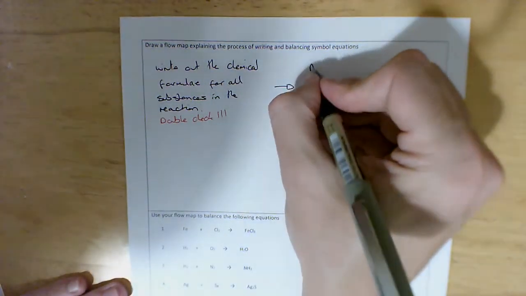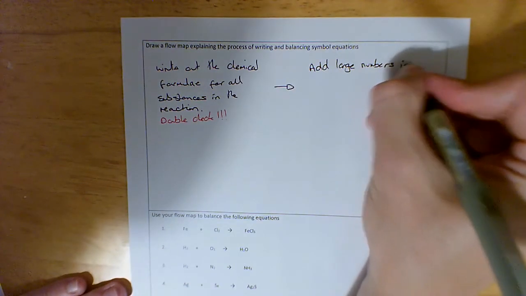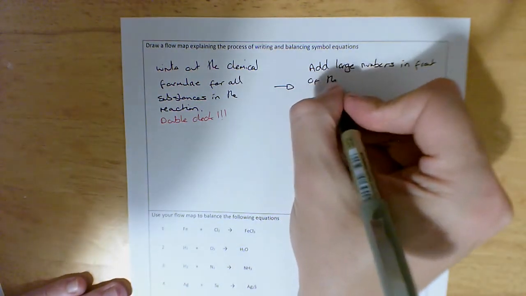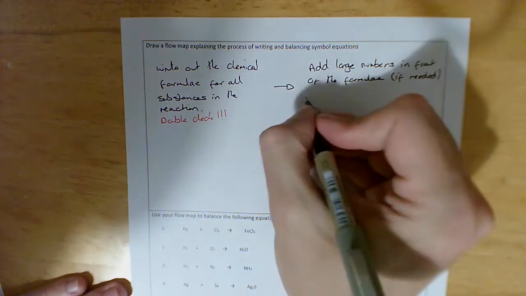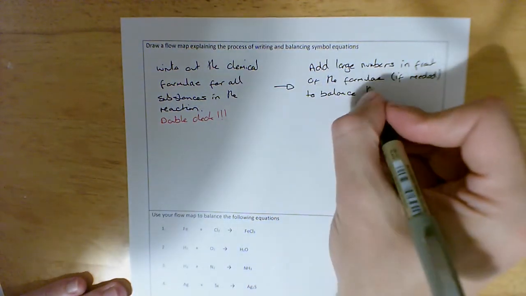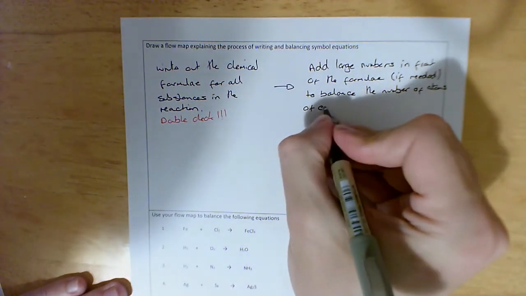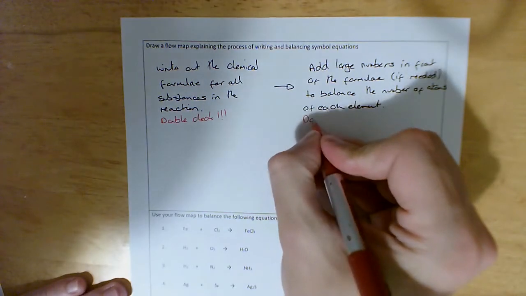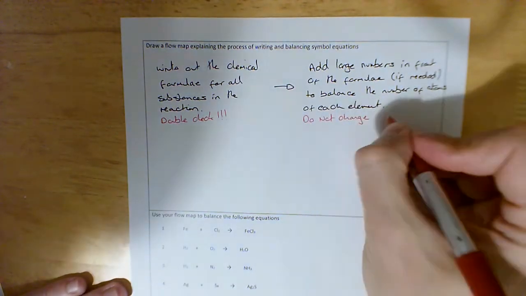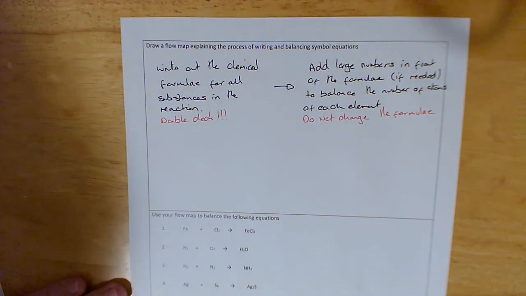And then simply we're going to add large numbers in front of the formulae if needed to balance the number of atoms of each element. And we're going to make sure we do not change the formulae. Water is H2O. You're not going to be able to change that formulae. Carbon dioxide is CO2. You can't change that formulae.